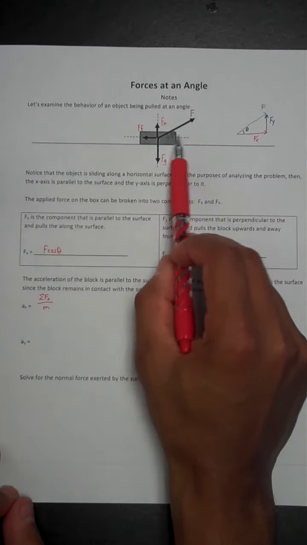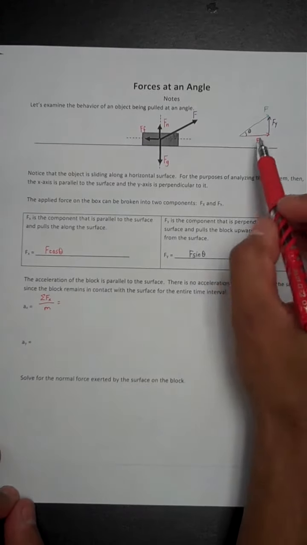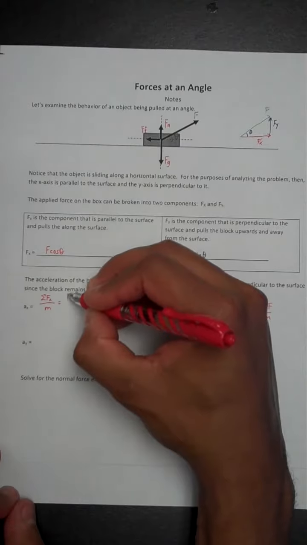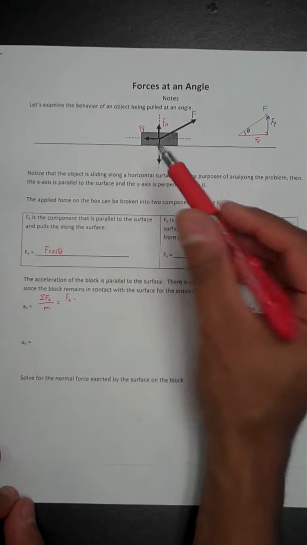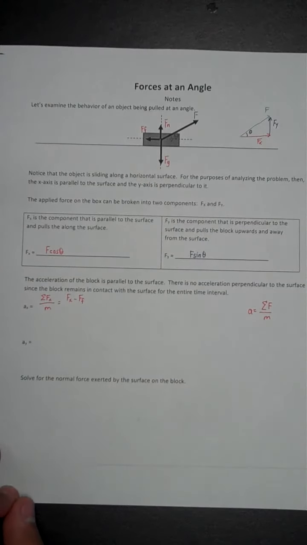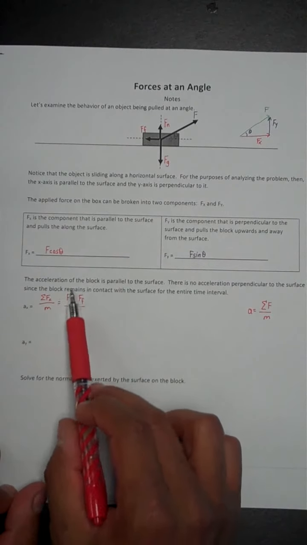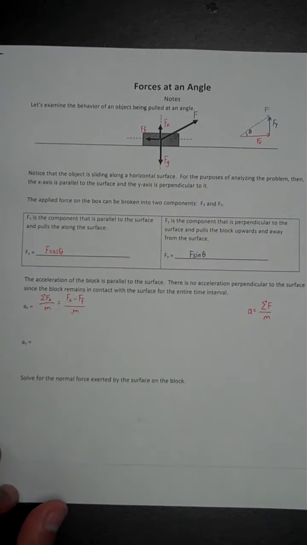So in this case, I have two forces in my x direction. I have my force x, which is pulling to the right, and I have my frictional force, which is pulling to the left, so it is in the opposite direction, so those vectors subtract from one another, and then divided by my mass. So that would be my Newton's second law equation that I would run with if I was attempting to figure out either what the acceleration was, or what the force was in the x direction, or what the frictional force may be, or even what the mass may be if I know other things about this scenario.